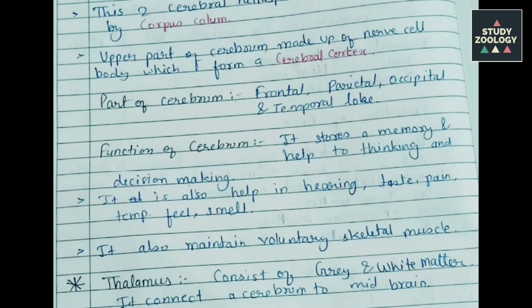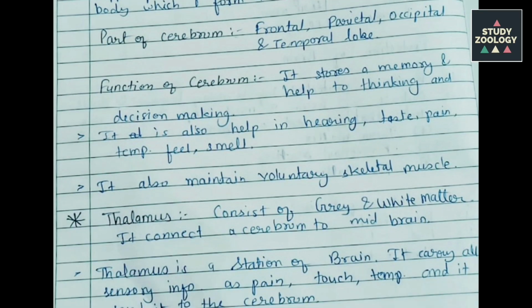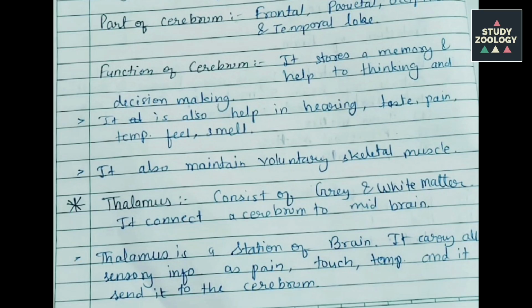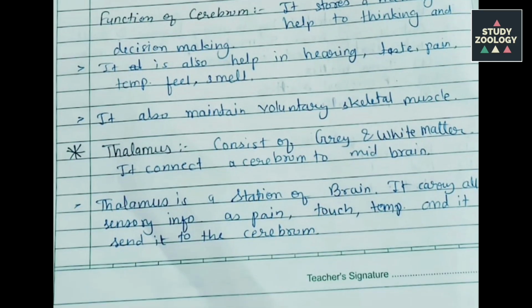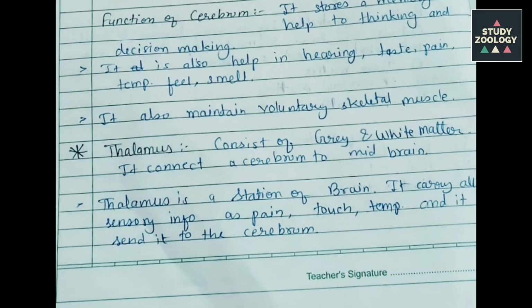Function of cerebrum: it stores memory and helps in thinking and decision making. It also helps in hearing, taste, pain, temperature, feel and smell. It also maintains voluntary skeletal muscles. Second is thalamus. Consists of grey and white matter. It connects the cerebrum to midbrain. Thalamus is a relay station of brain. It carries all sensory information such as pain, touch, temperature, and sends it to the cerebrum.